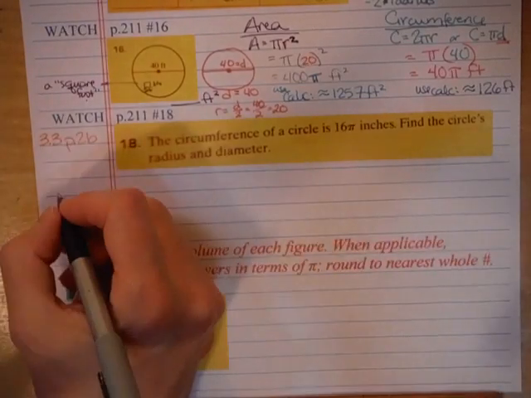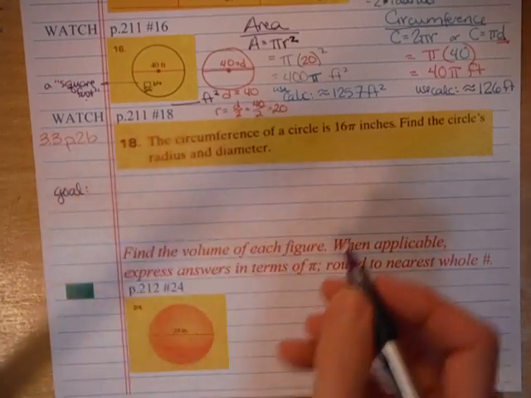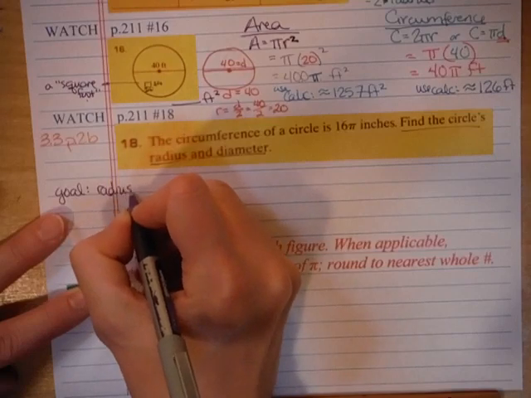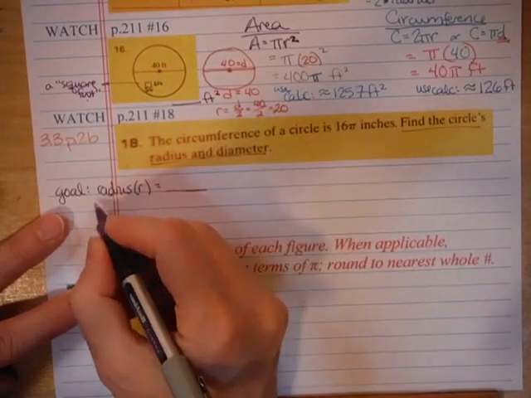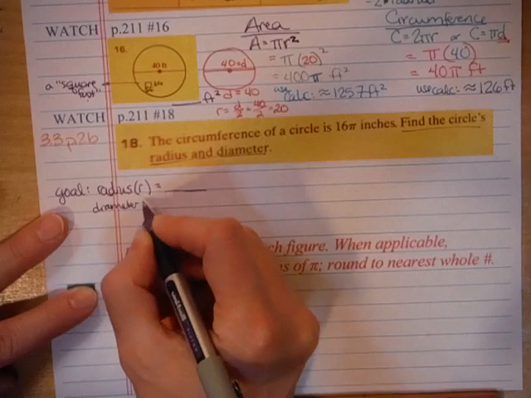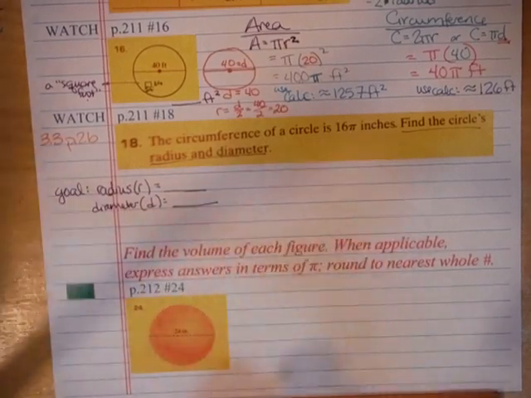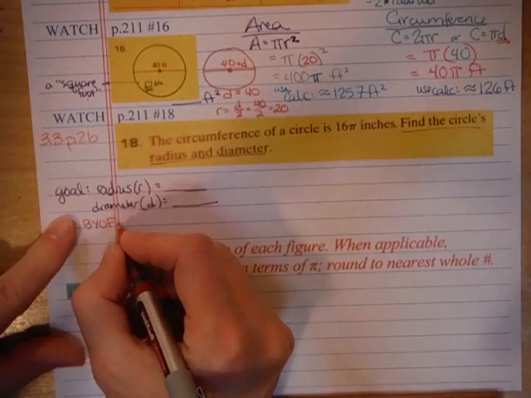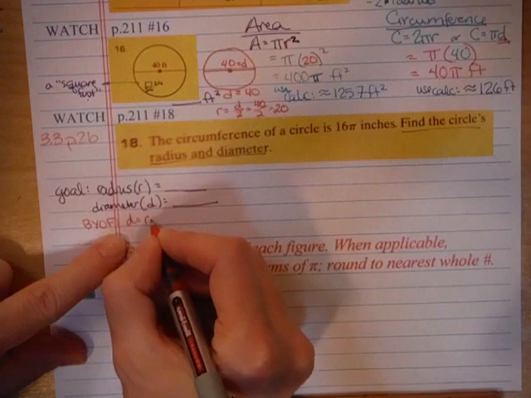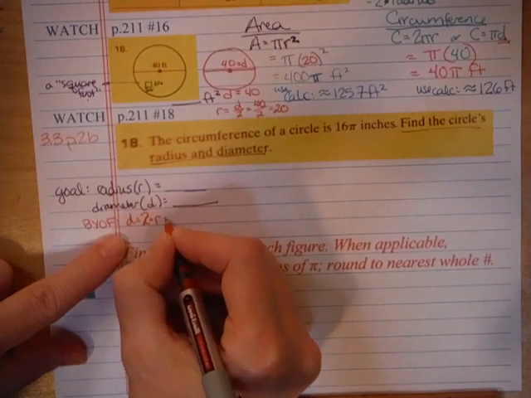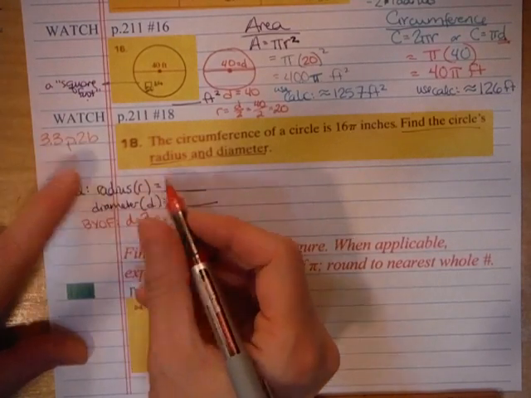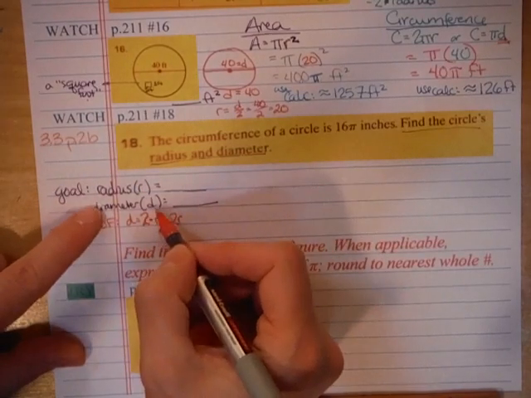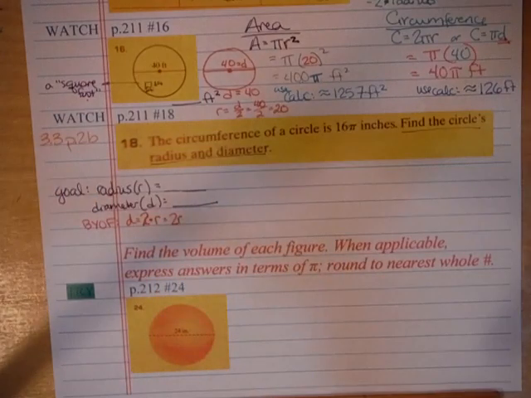Okay, so I want to identify what are they asking me to do? What's the goal? Find the circle's radius and diameter. So I want to know what the radius equals. This will be r. And I want to know what the diameter equals. This will be d. And the relationship I know between the two, this is some knowledge that I'm bringing to the problem, is that diameter is equal to 2 times the radius, 2 radius, or 2r. So I'll use that. So I can either find r and double it to get diameter, or I could find diameter and cut it in half to get my answer of radius.